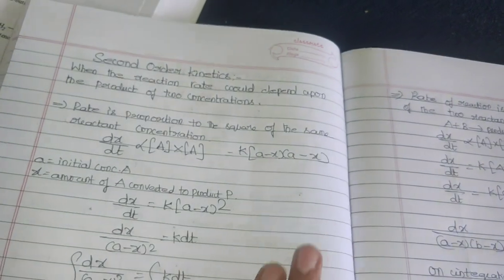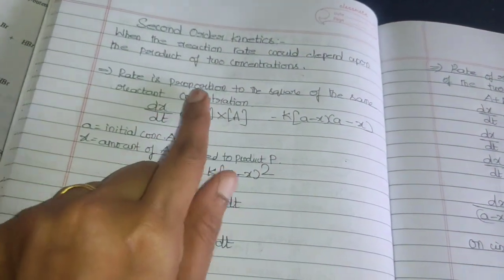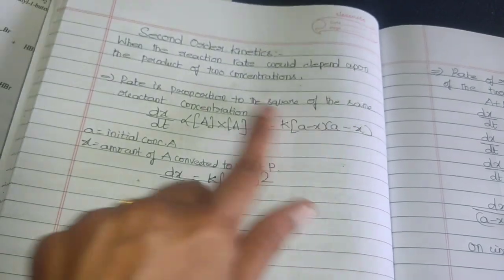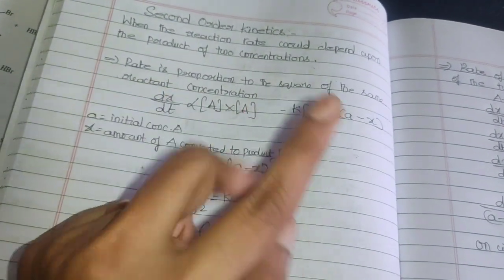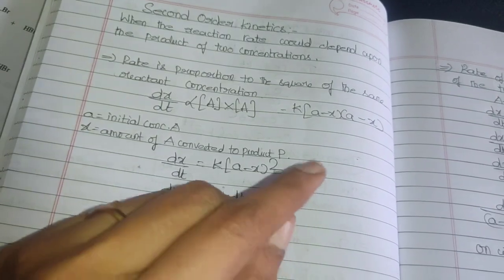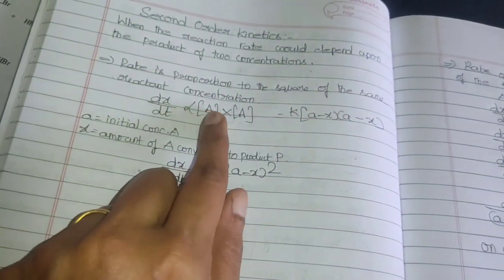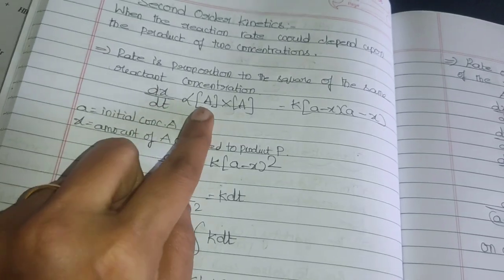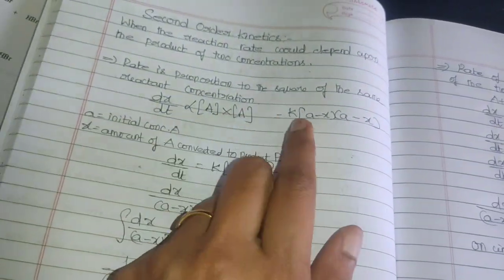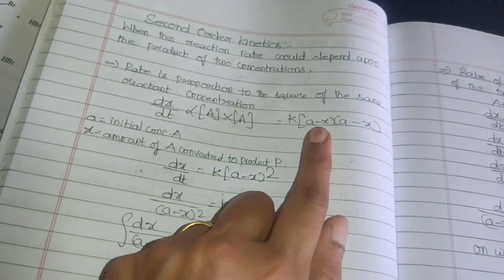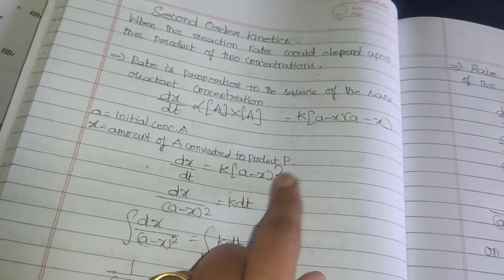When the two reactants are the same, the rate is proportional to the square of the reactant concentration. So dx by dt is proportional to A into A, since both are the same reactant. So K into (A minus X) into (A minus X) is equal to K into (A minus X) whole square.